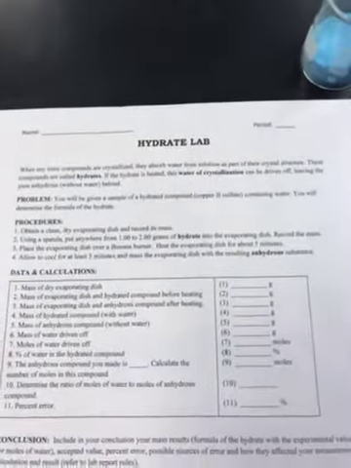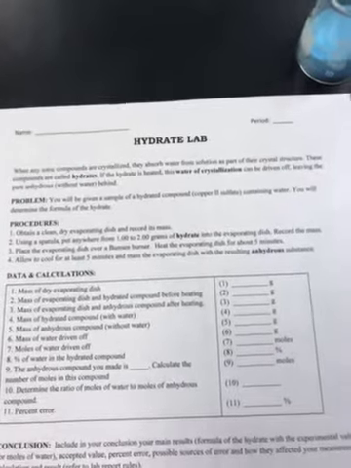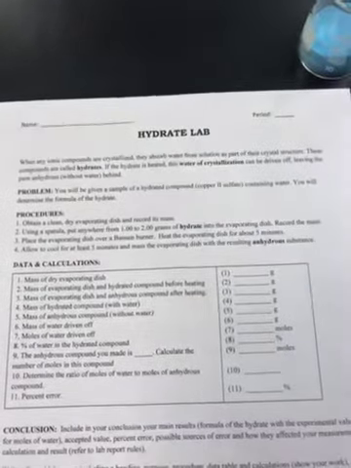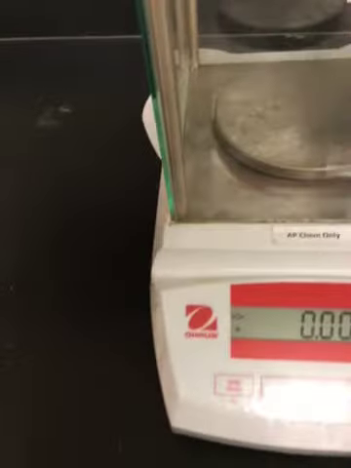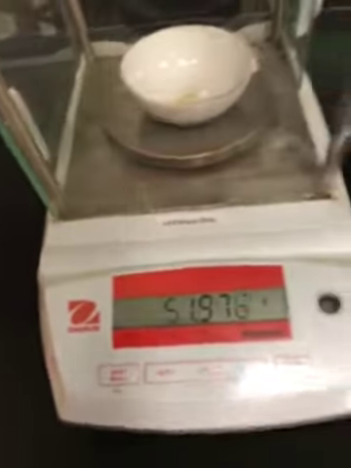So step 2 says, using a spatula, put anywhere between 1 to 2 grams of the hydrate into the evaporating dish and record its mass. So we're going to take our evaporating dish again, and we're going to add some of that copper sulfate.